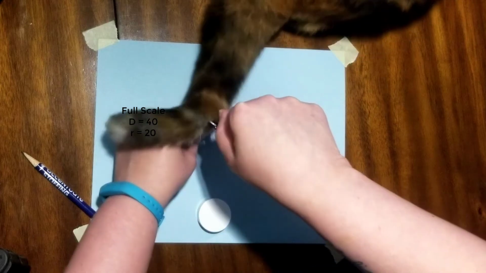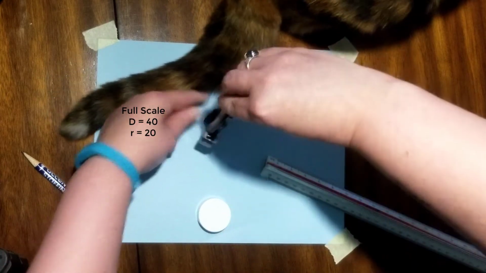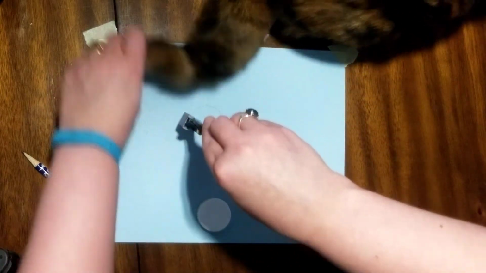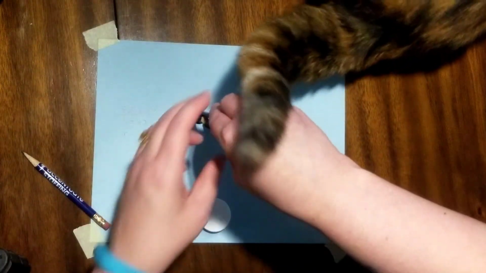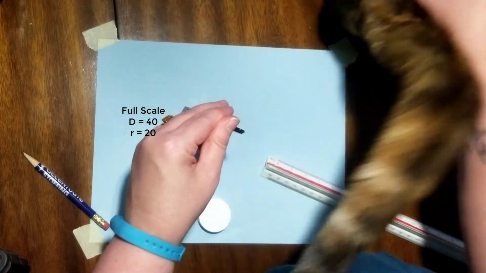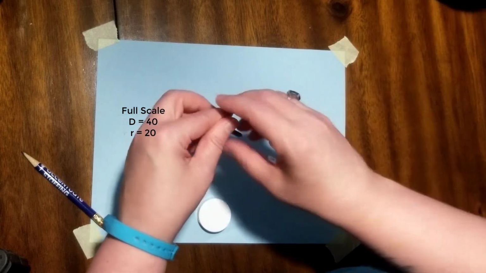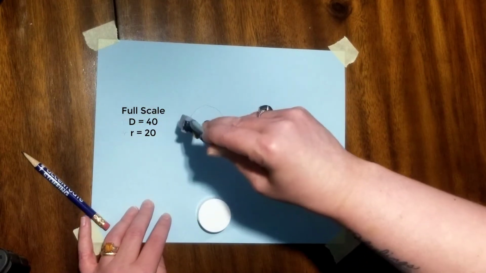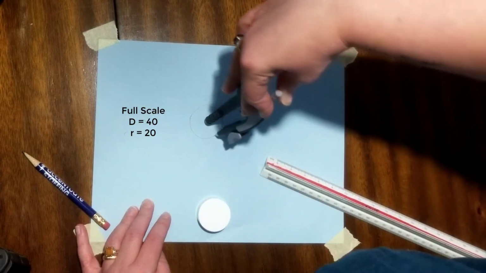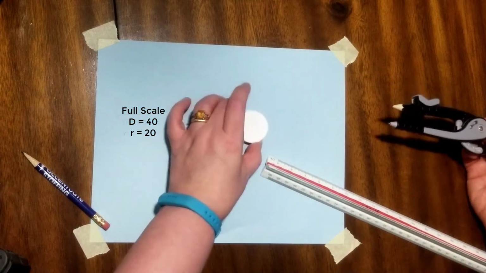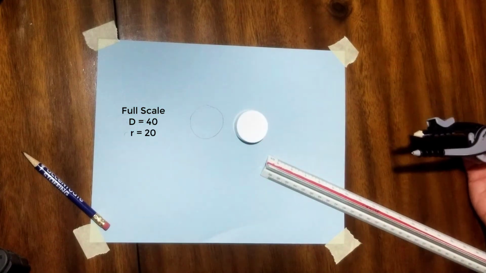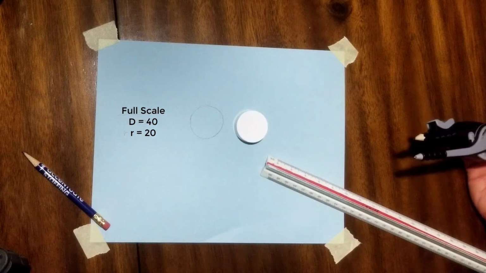Now, this is a cheap compass, so it's going to turn out crappy, but it'll give you the general idea. Okay, so this is full size, it's actual size, so it is full scale.